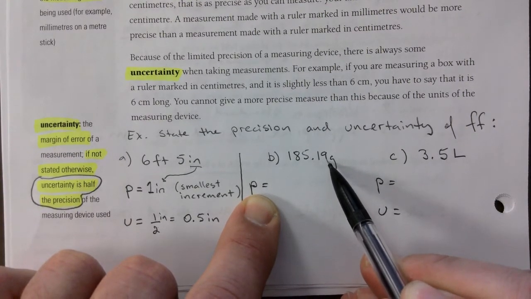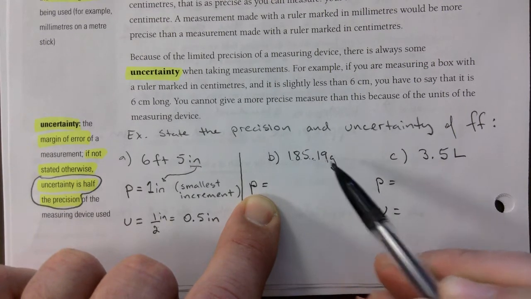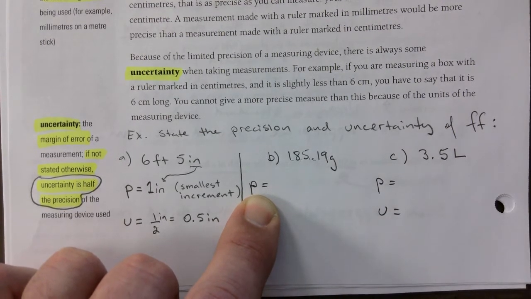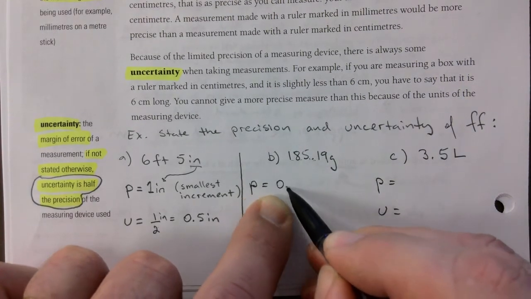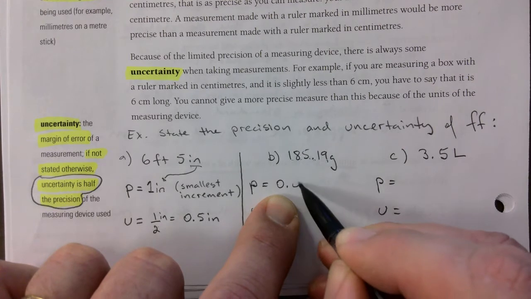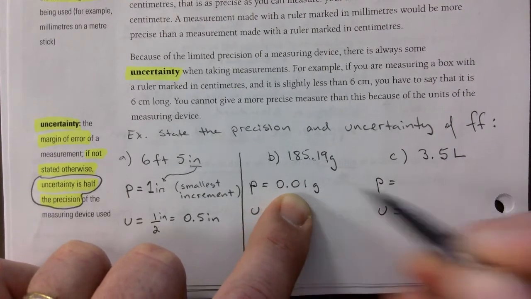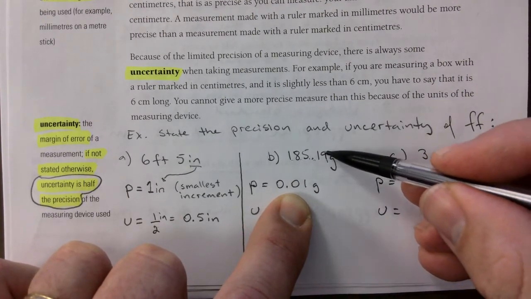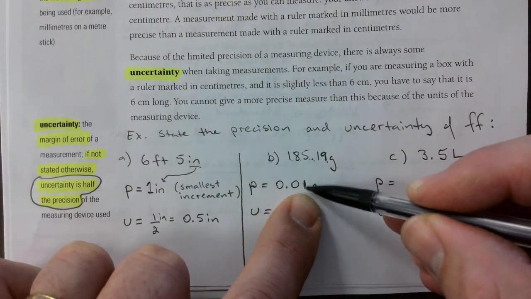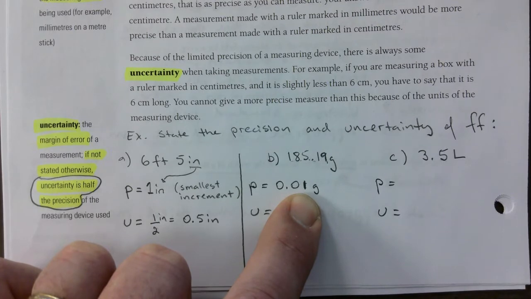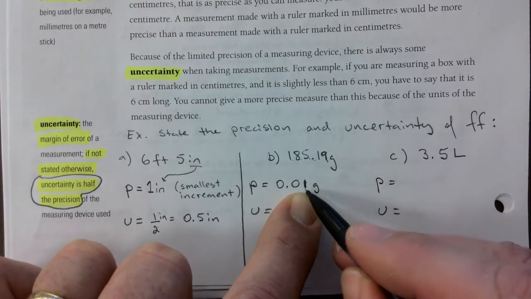If it would be a little heavier, it would be 185.20, 185.21, 22. So it's going to go up by what? 0.01 of a gram. Because you focus on this, and then it tells you that that's how precise this is, to the smallest 0.01 of a gram. It's actually a very precise instrument that you're using.